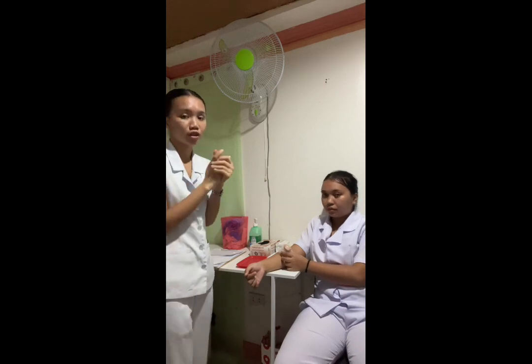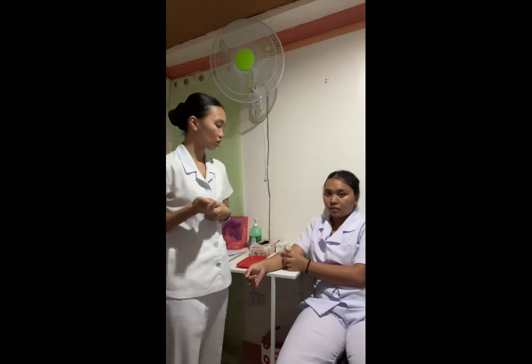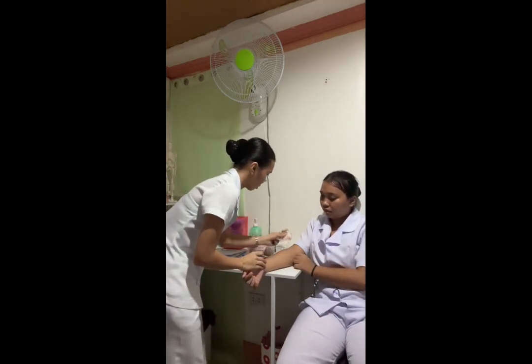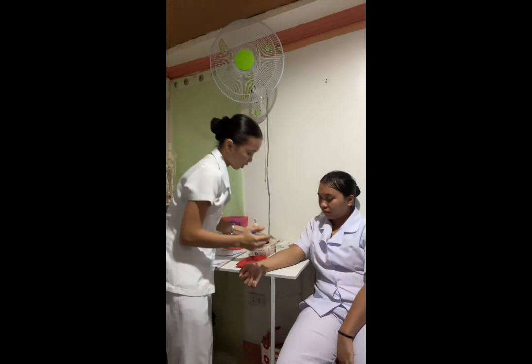And then afterwards, we're going to encircle the injected site with ink to observe for any redness or induration or hardening per agency policy, to allow easy identification of the injected site. So, going to encircle the injected site.